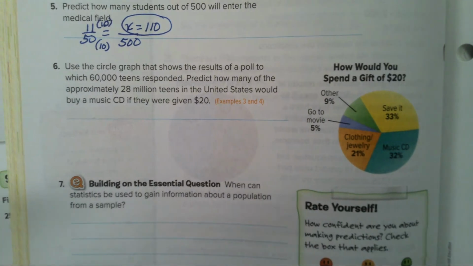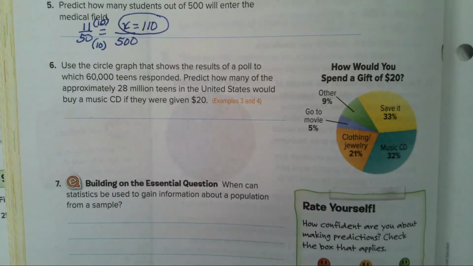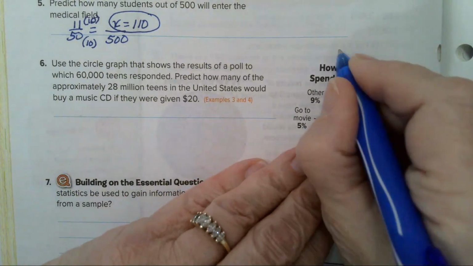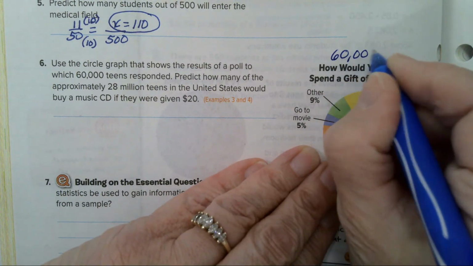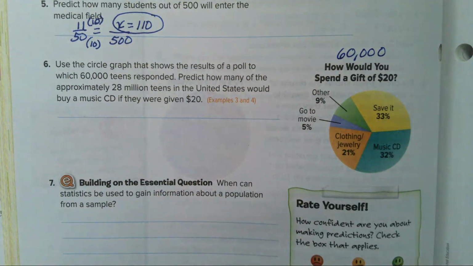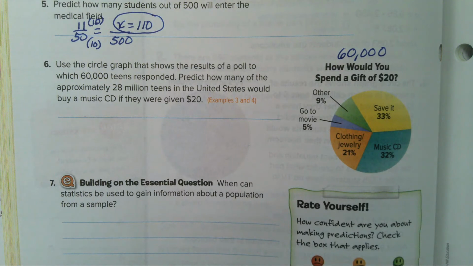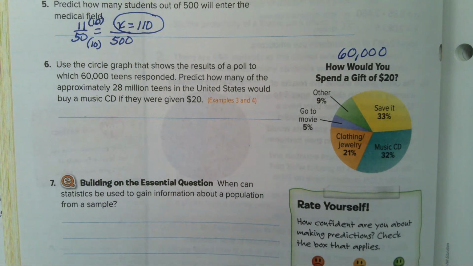It says use the circle graph that shows the results of a poll to which 60,000 teens responded. They interviewed 60,000 people. Predict how many of the approximately 28 million teens in the United States would buy a music CD if they were given $20.